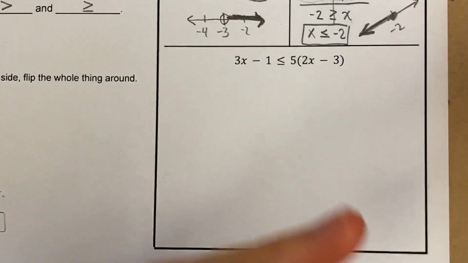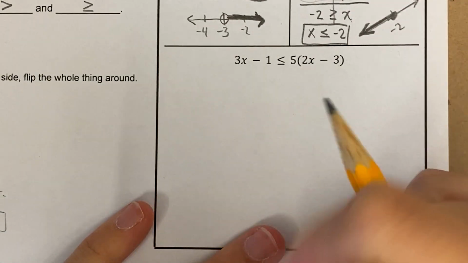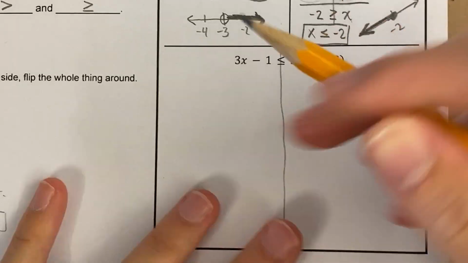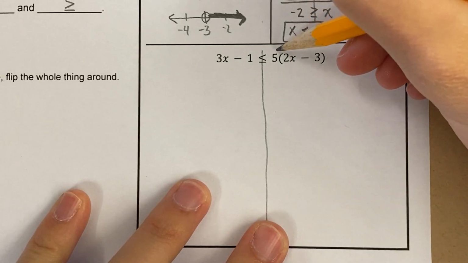On this last example, I just want you to see that it's the same as an equation. I'm going to use all the same strategies. I'm going to be aware of these two things as I'm solving, but everything else is the same. So you already know how to do this.